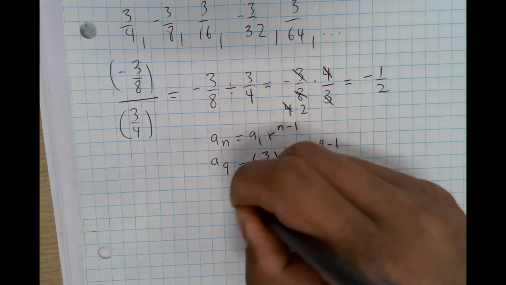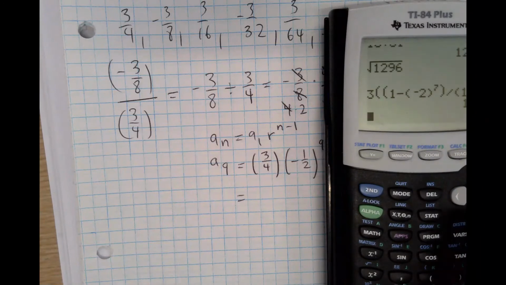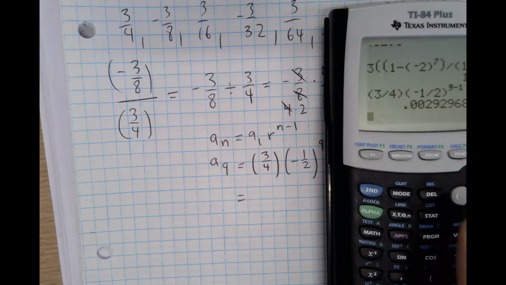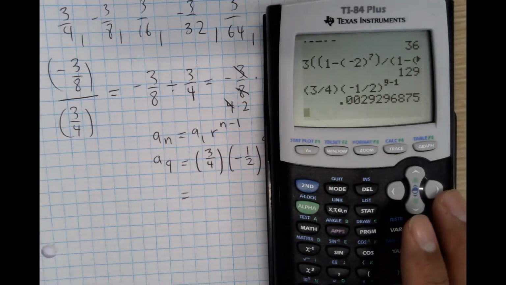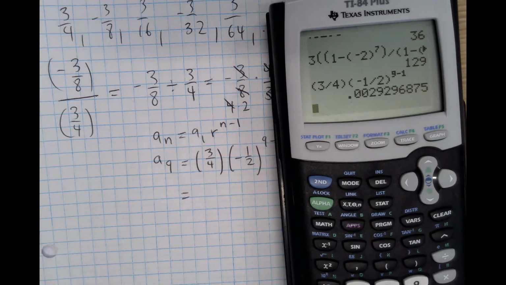We could plug this whole thing into our calculator. I'm going to write this on the calculator: 3 divided by 4 times negative 1/2 to the 9 minus 1 power. And I get this huge decimal here. An easy way to convert this so that it's a nice answer, you don't have to round it, is to go to the first column, third row, where you can see a button called Math.